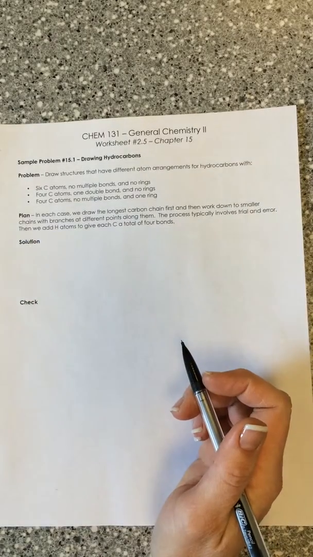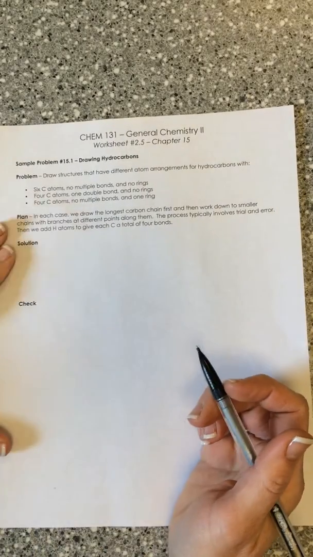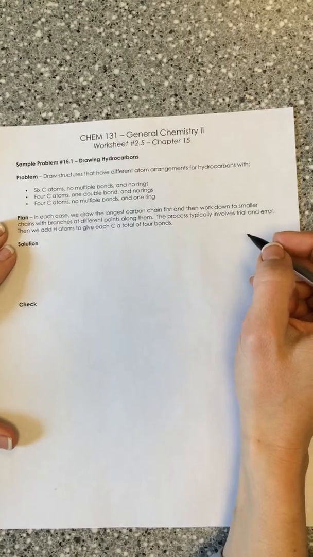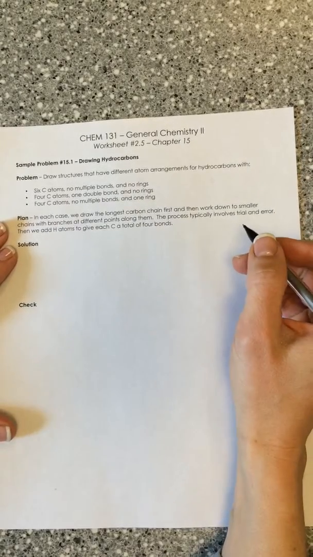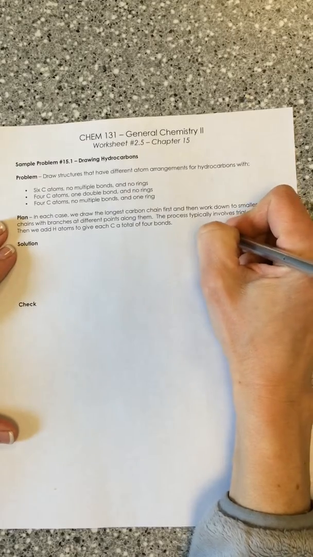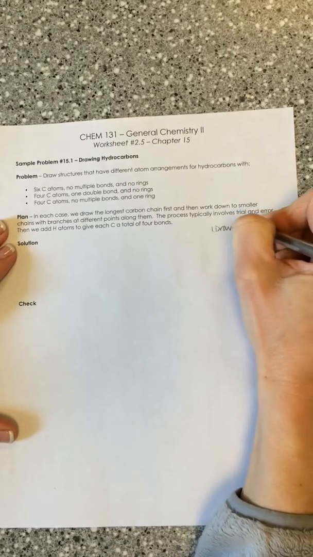Okay, so here we have some problems from chapter 15. And just to highlight as we start this first problem, the 5 things that are important from chapter 15. The first is drawing structures.